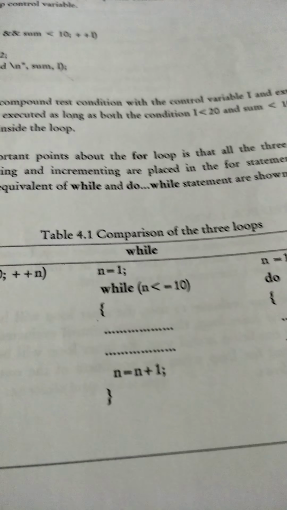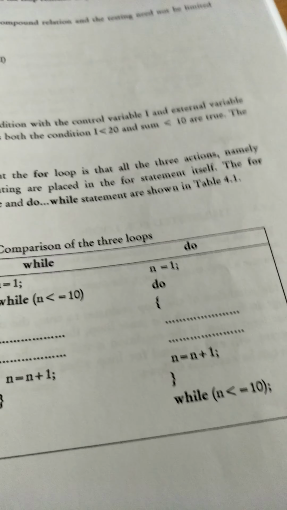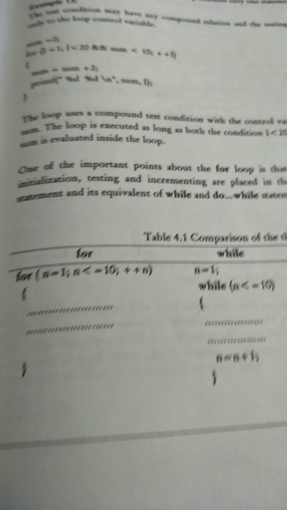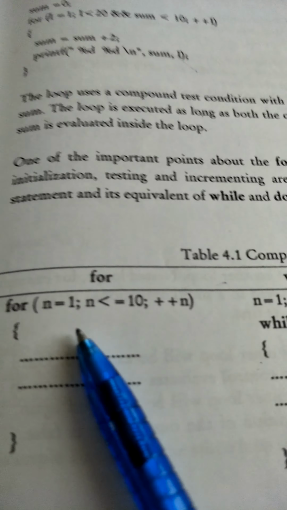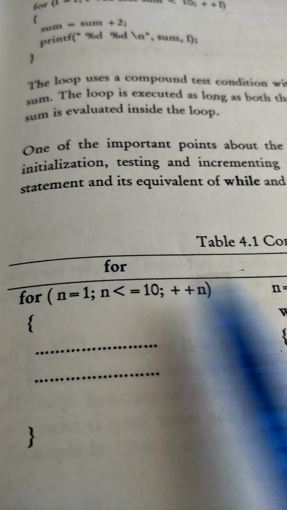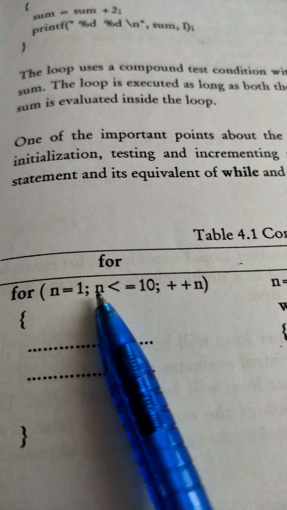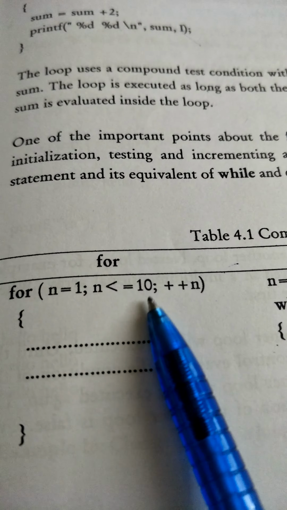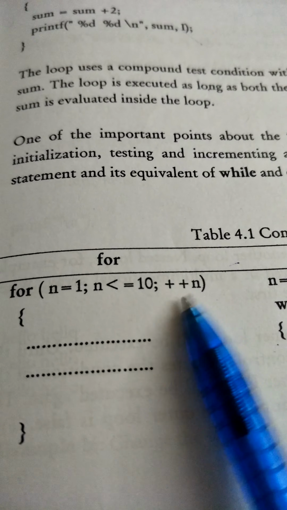Okay, now if you want to see the difference between for, while and do while, look and you can see the difference. In this case, for the for loop, we have the initial condition given inside those brackets. We have the condition inside the bracket and the increment.